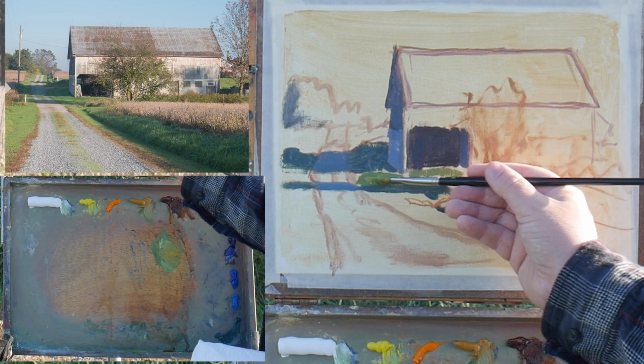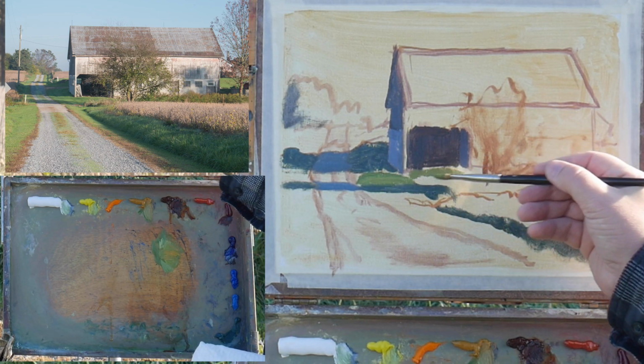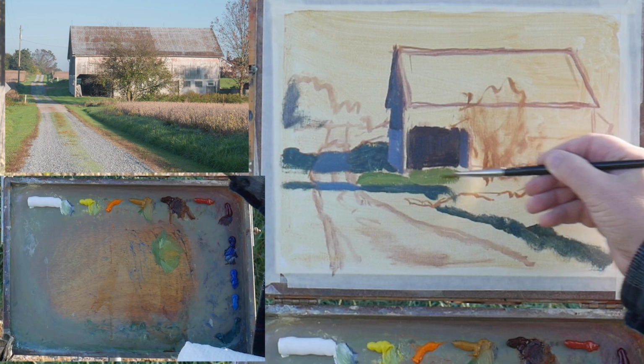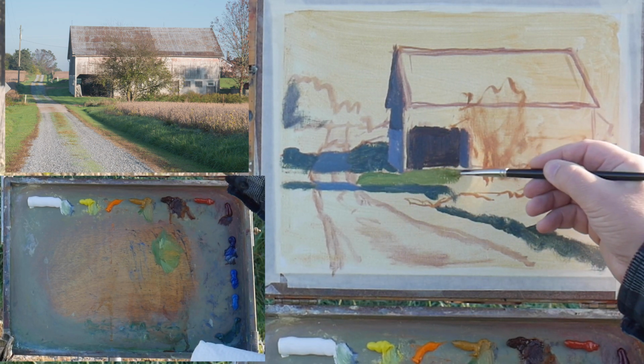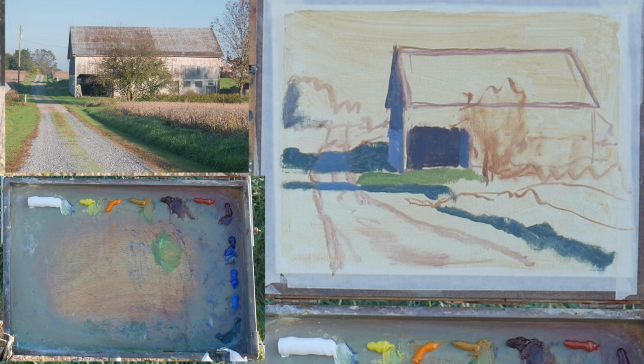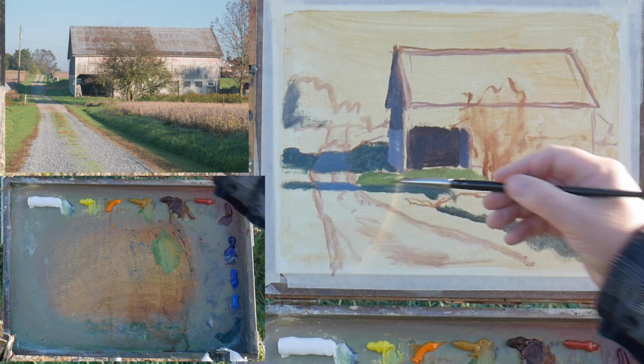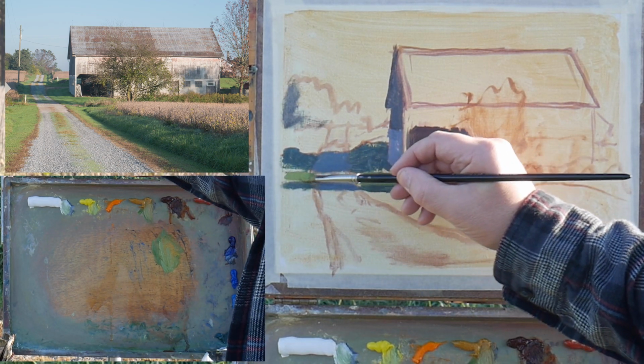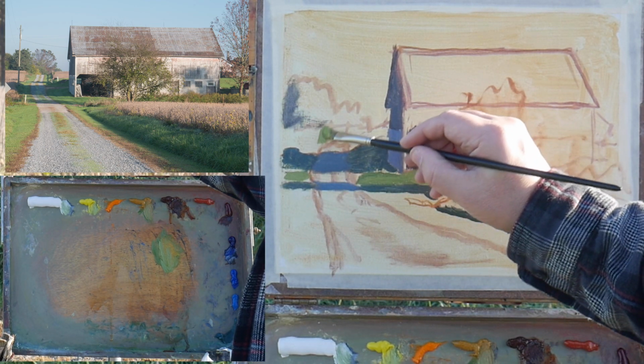So after I put that in, I'm like, well, it might need to be a little bit lighter. So I'm going to go a little lighter and ask myself, how's my intensity? Am I too green? Am I too pure green? Do I need to neutralize my green?